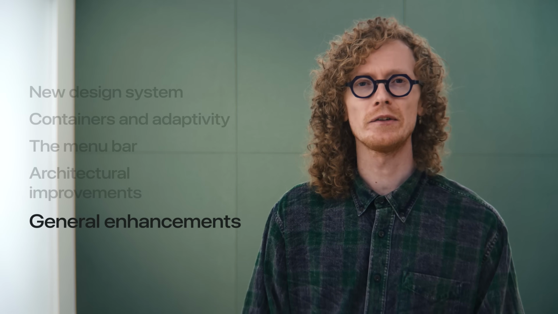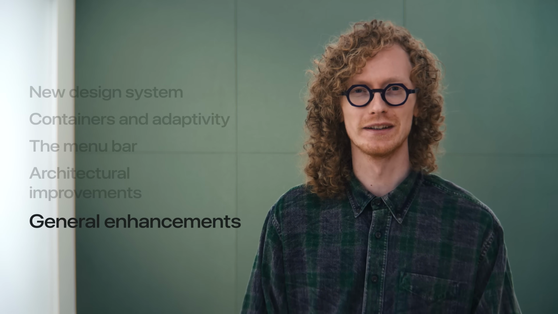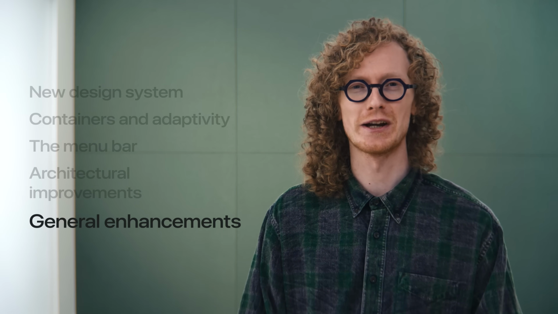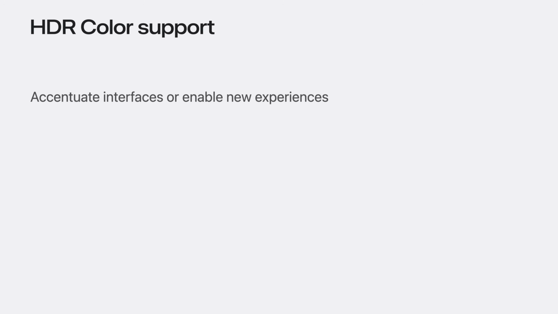Lastly, I'll guide you through some general enhancements in UIKit, starting with improvements to HDR rendering. With iOS 26, HDR isn't just for images anymore. Colors get the same treatment, so you can accentuate your user interface or enable new experiences.